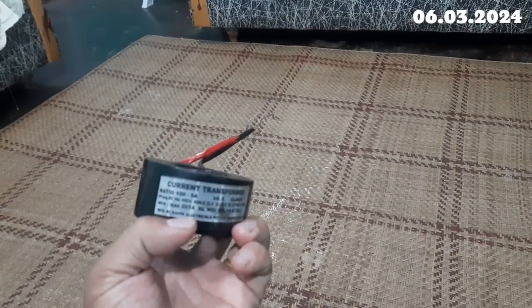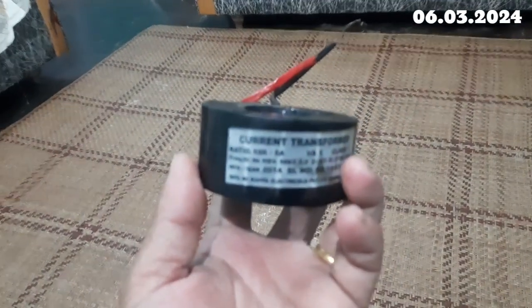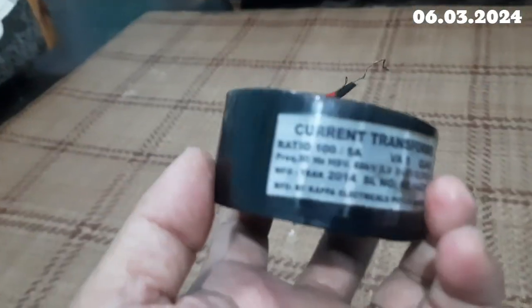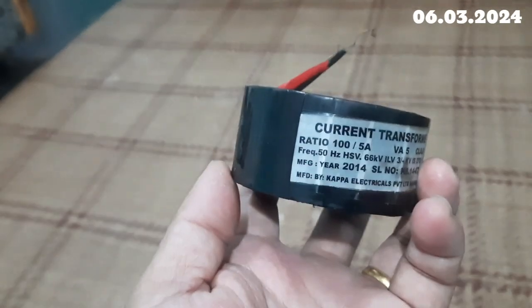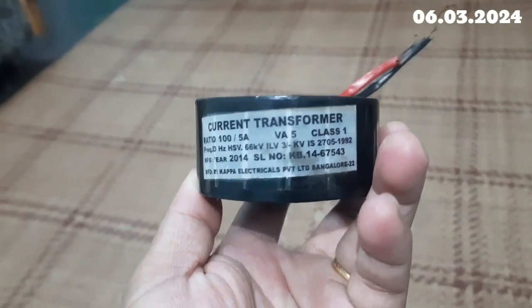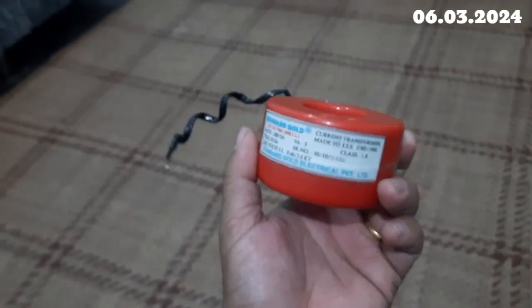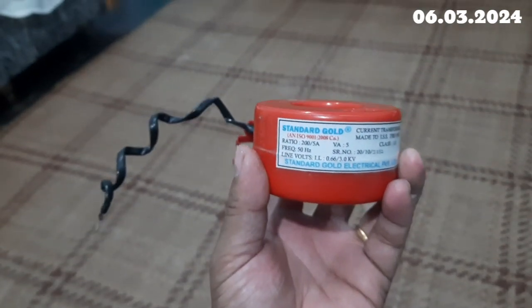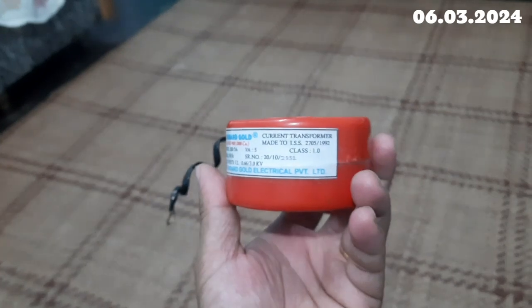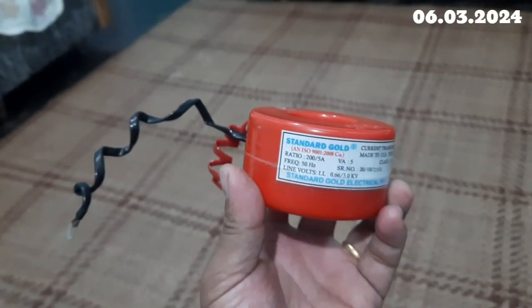All right, it looks like this. Okay, not very clear. Yes. All right, this is another one. It is a ring type. It's very good. The company is Standard Gold Electrical Private Limited. Okay, it is a 200/5 ratio.